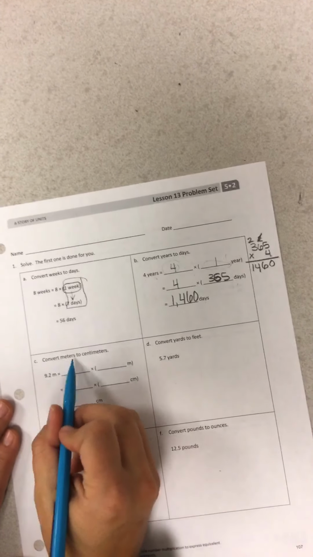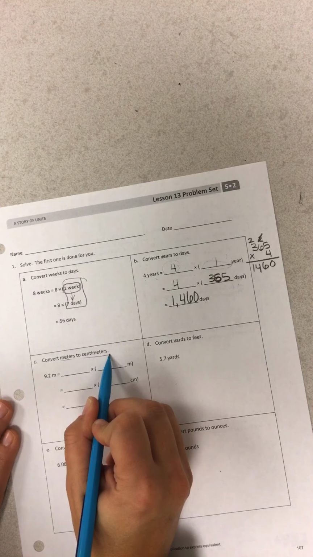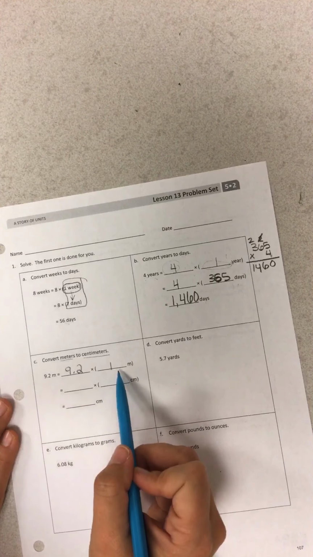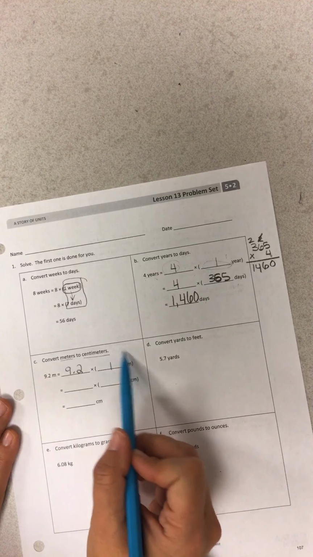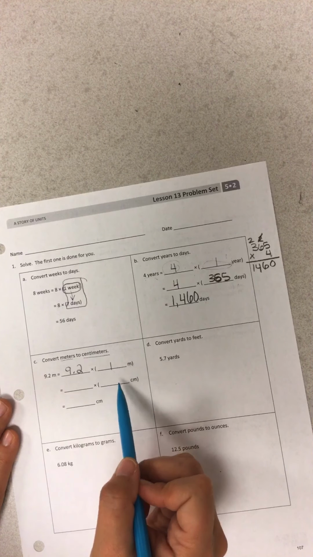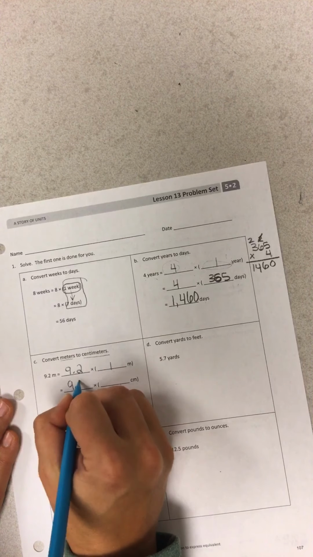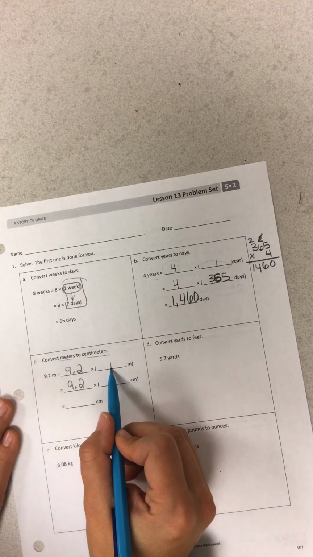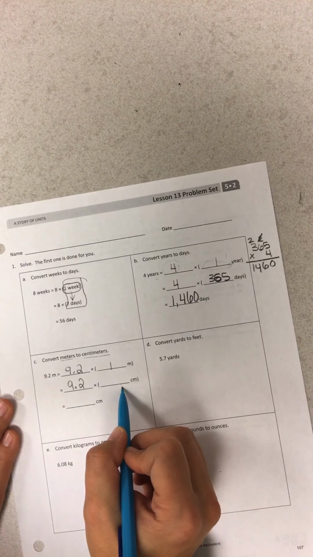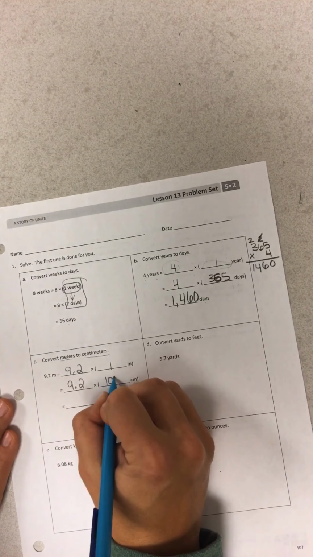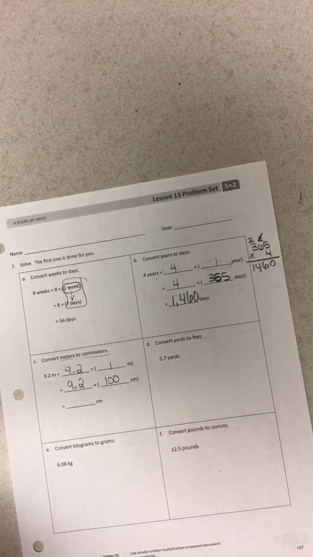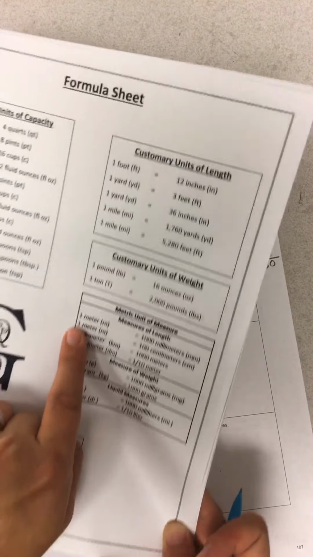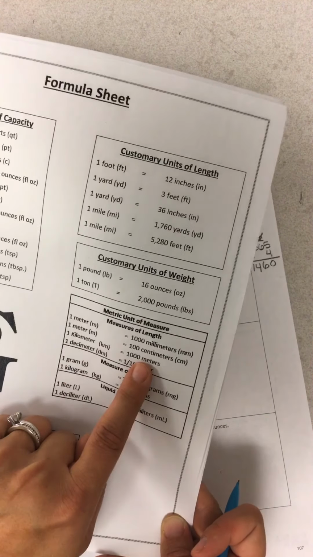So we're going to do the same thing here. I'm going to convert meters into centimeters. First I'm going to separate out that number from that label, okay? It's always going to be 1. Now I'm going to take this 9 2/10 and multiply it by, well, 1 meter equals how many centimeters? 1 meter equals 100 centimeters. You either might already know that because we've practiced it, or it is right here on your place value chart or on your formula sheet or your conversion sheet. 1 meter equals 100 centimeters.